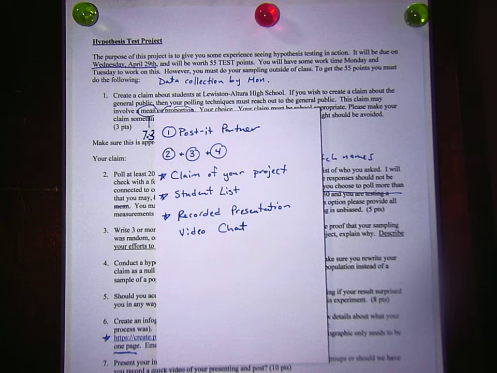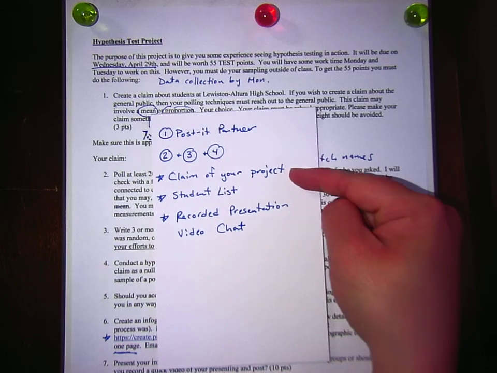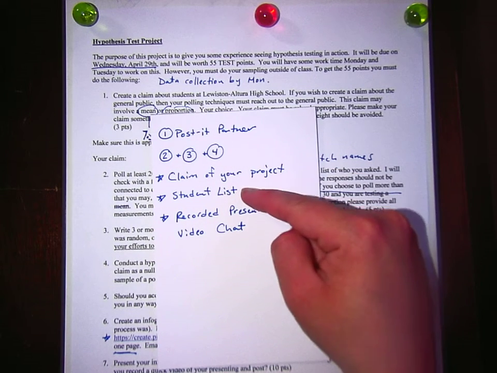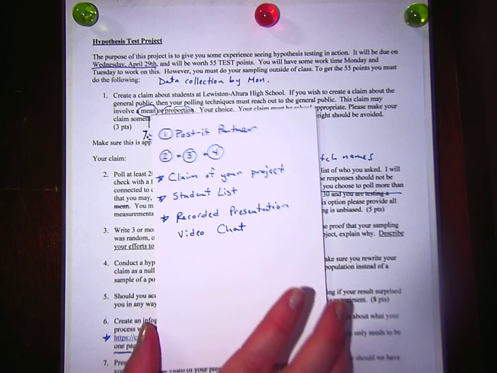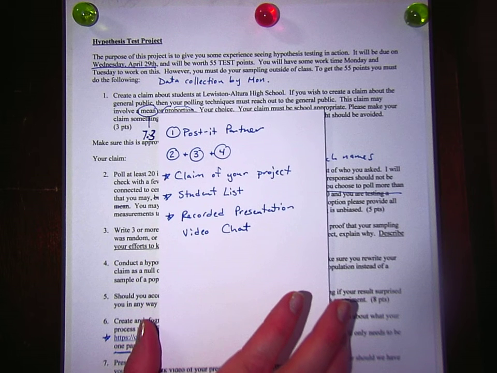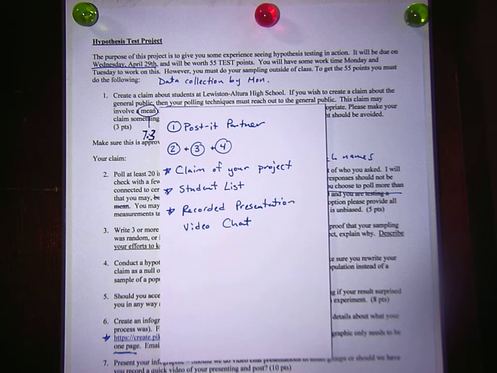So the first one is what you're planning to do. The second one is what you're going to need from me. And the third one is how you want to present. And I'll talk about that. If we have 8 people who want to present one way and 1 person who wants to present another, we'll probably go with the majority. If we do half and half, I might even split you up about how you get to present. So we'll see how it goes.